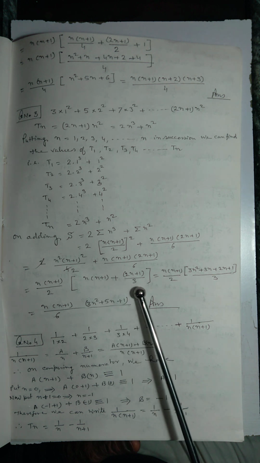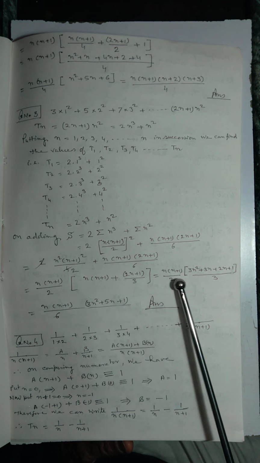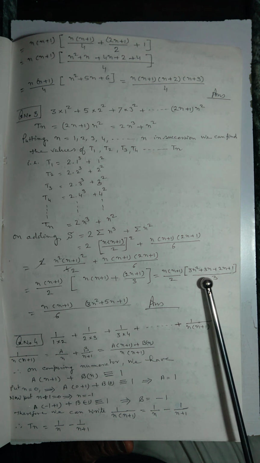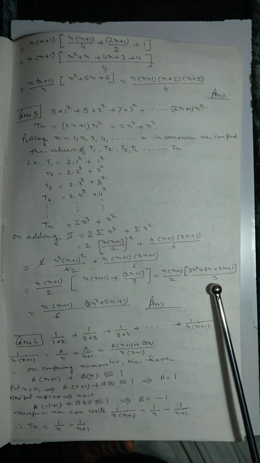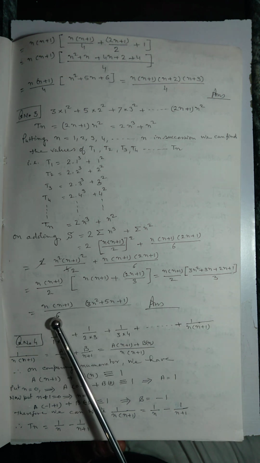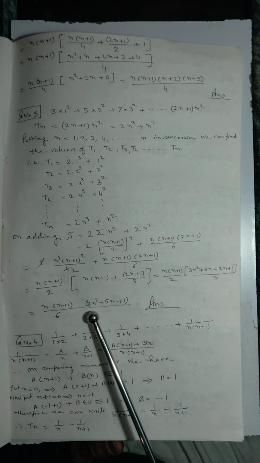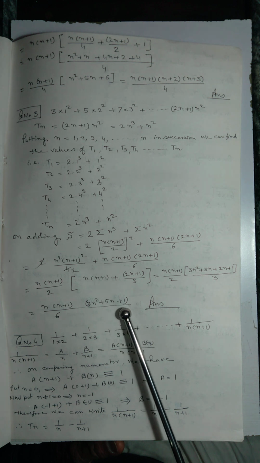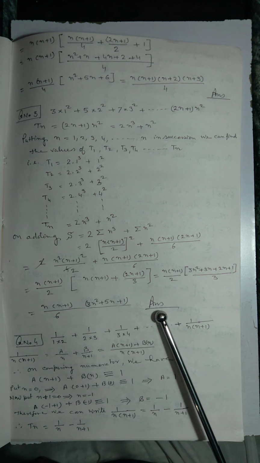Now just taking the LCM 3, you can multiply this, 3n square plus 3n plus 2n plus 1 by 3. Now ultimately you will get n into n plus 1 by 6 in bracket 3n square plus 5n plus 1. And this will be your answer to question number 3.